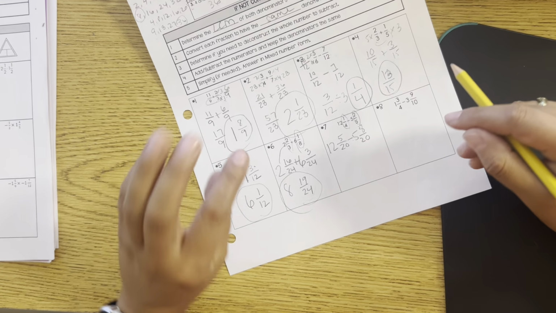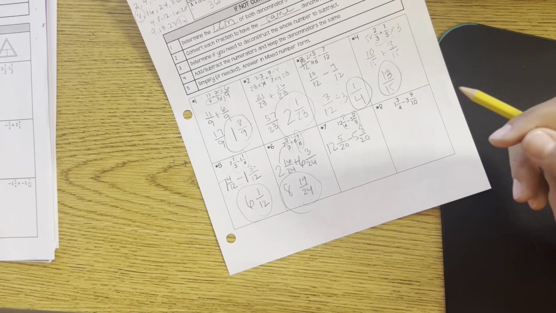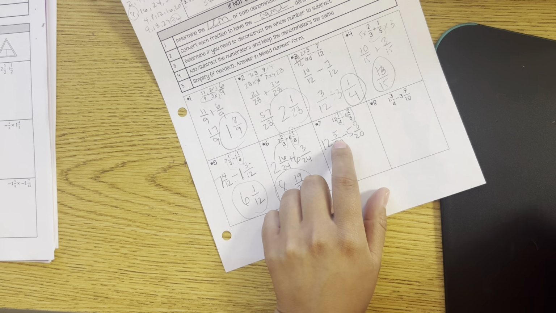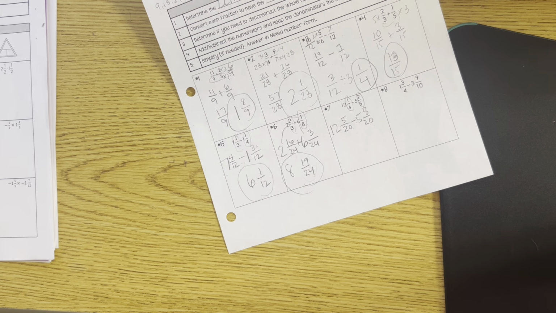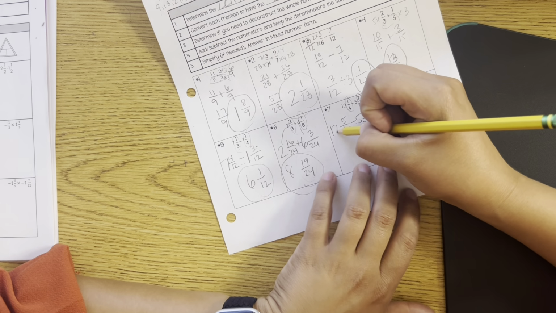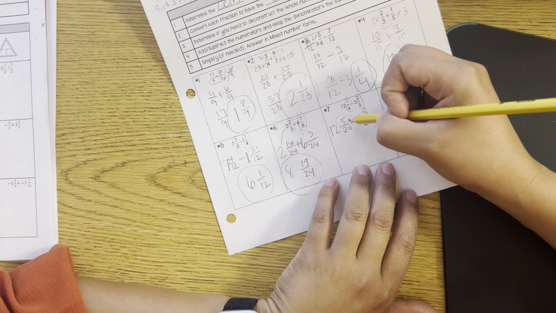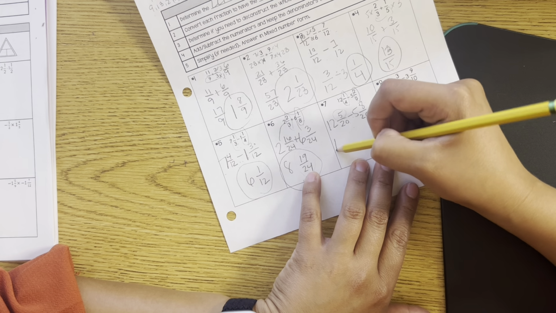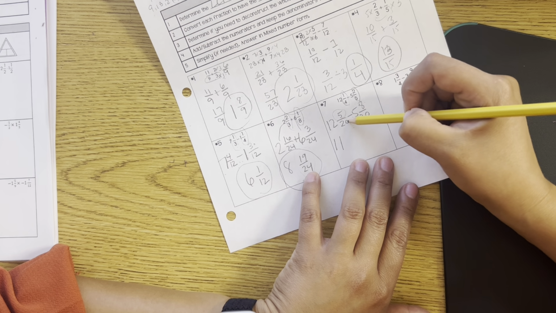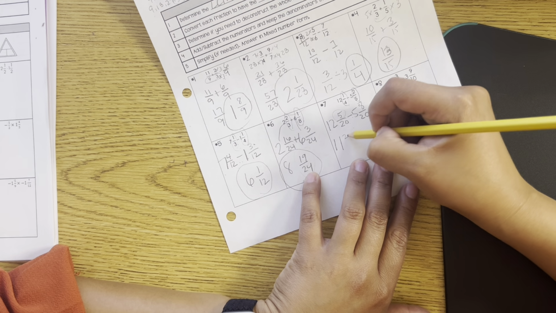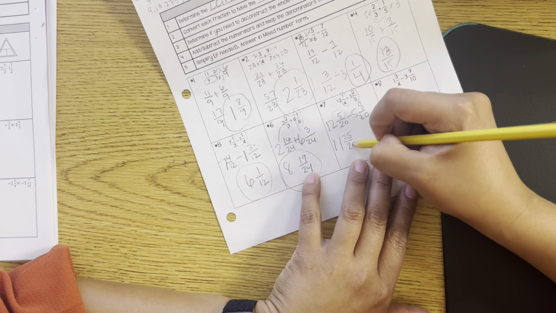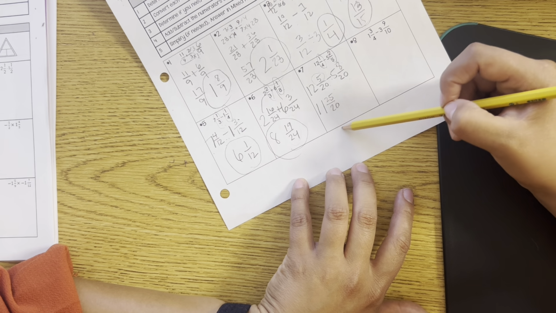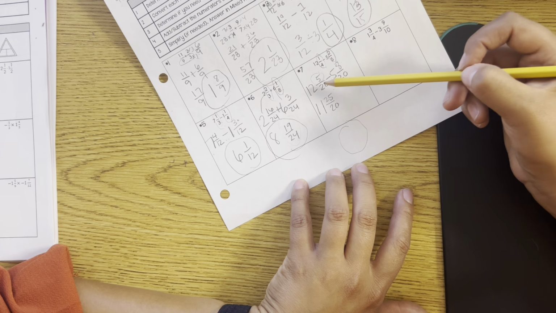Now pause. When I see subtraction, I have to see if I need to borrow. Well, you see right here, can you do 5 minus 8 and get a nice whole number? No. So I need to borrow from 12 to add enough up here to subtract 8. So if I take 1 away from 12, it makes it 11, and I've added 20 pieces to my numerator. So 20 plus 5 is 25. If you're not sure where that came from, think of each of these as a pie, okay? Like we talked about the other day.